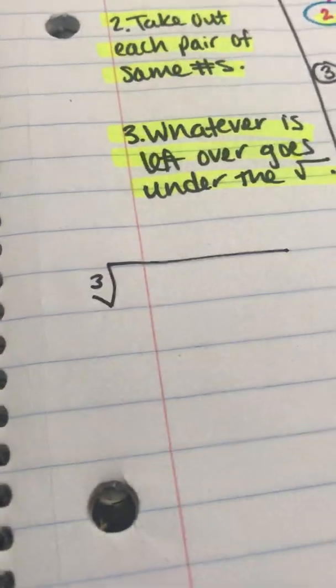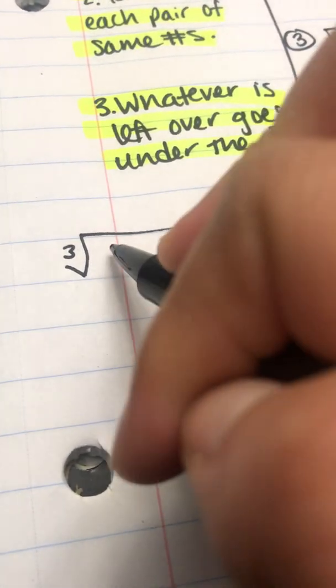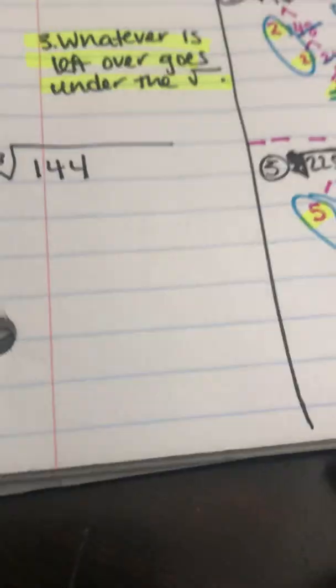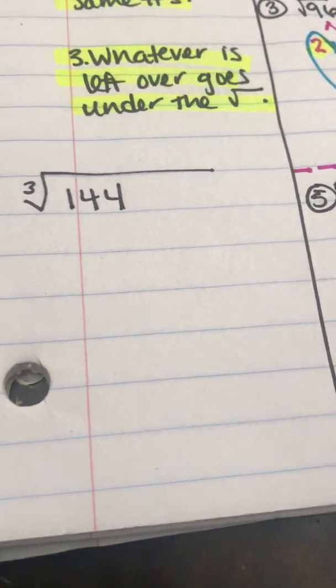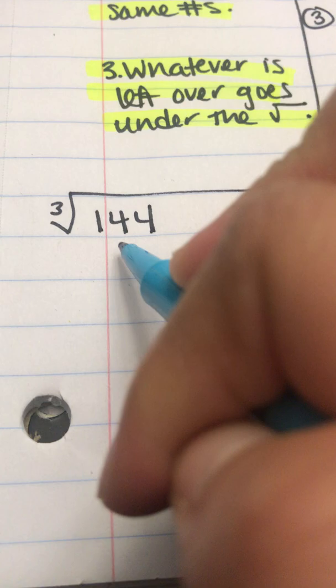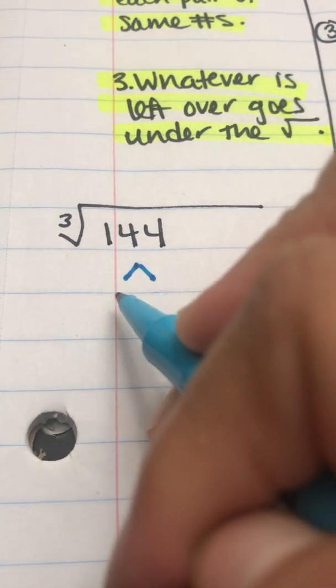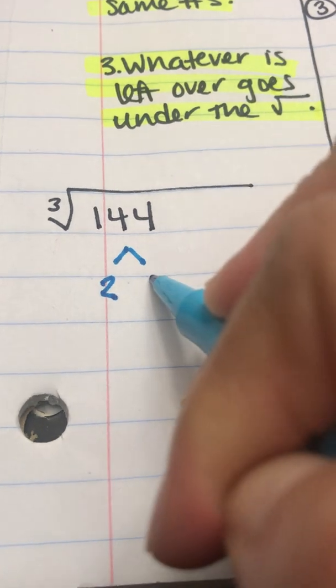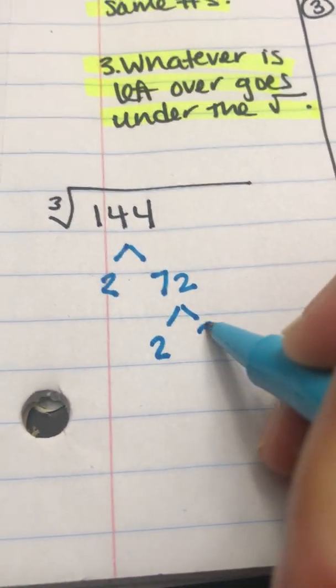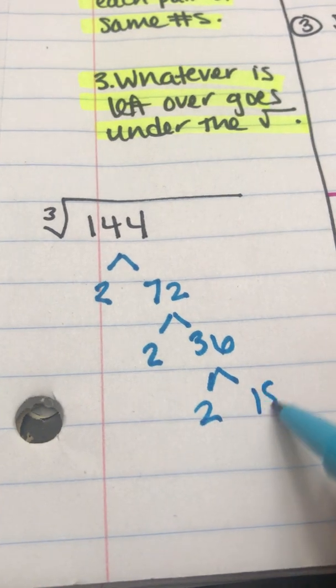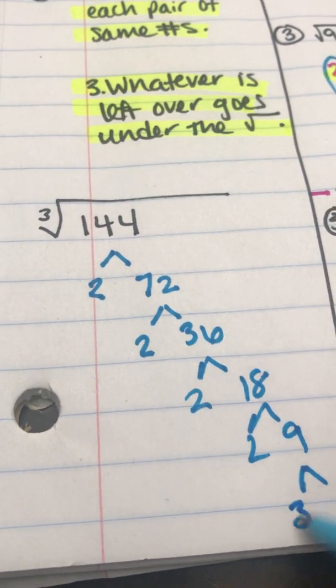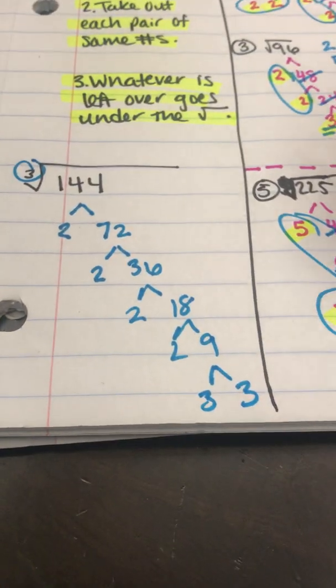I want to do one more of the cube roots just so you can see it. So let's try doing the cube root of 144. So we're doing cube root of 144. I'm going to start it the same. I can do like 2 times 72. This becomes 2 times 36, 2 times 18, 2 times 9, 3 times 3. And this time, since it's a cube root, I'm going to look for triples.